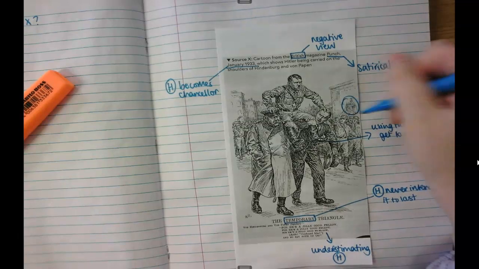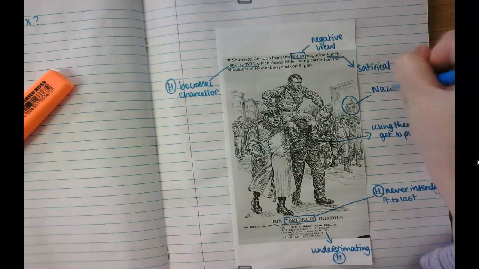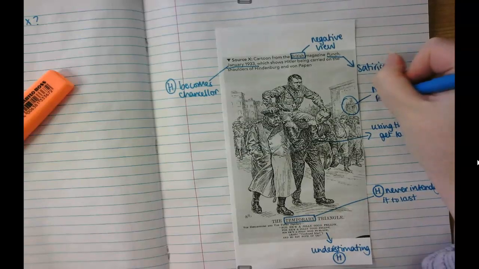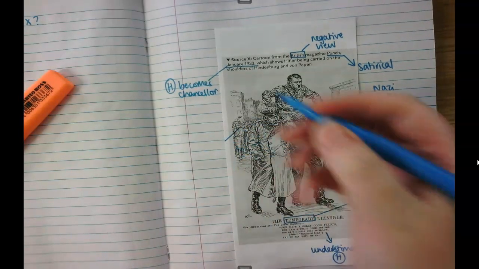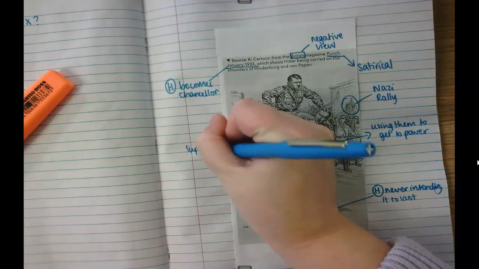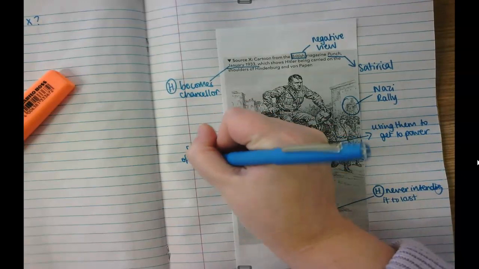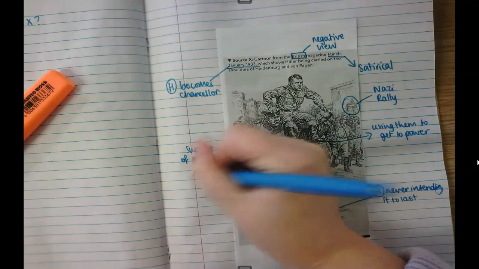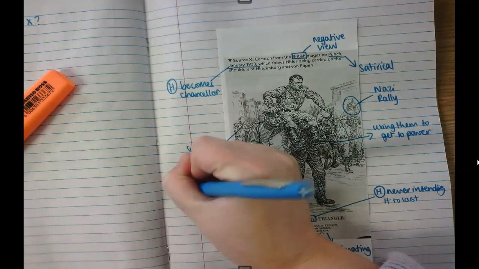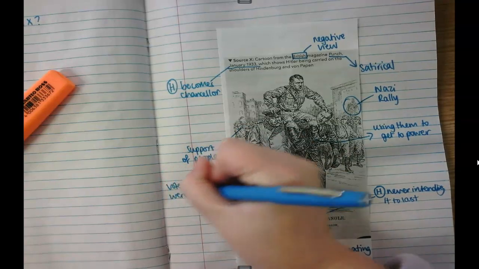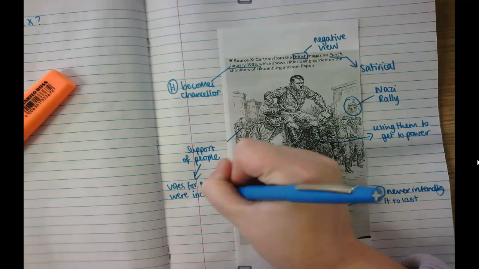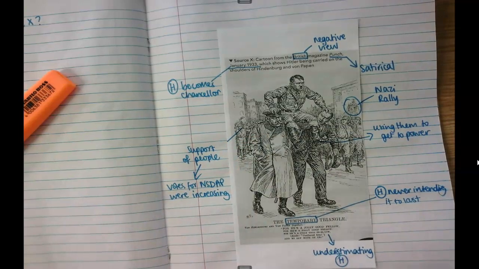We have in the background a Nazi rally going on with the SA there, and that can allude to the violence that Hitler carried out. But we've also got here things that might suggest that he had the support of the people. And we know that at the time, the votes for the NSDAP were increasing. So they had 30% of the votes in the Reichstag, remember. So we've done our source analysis.